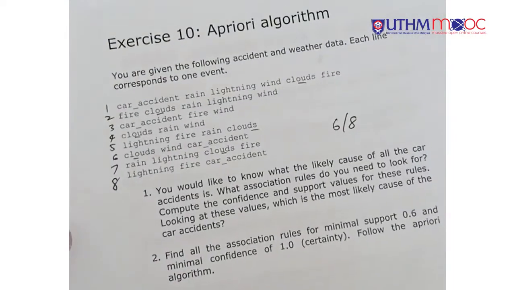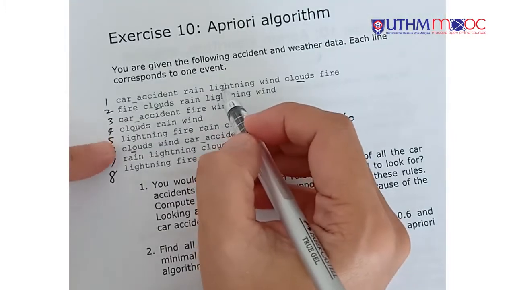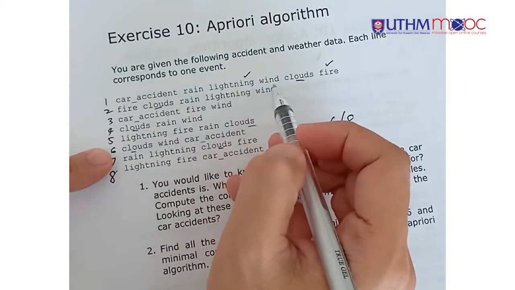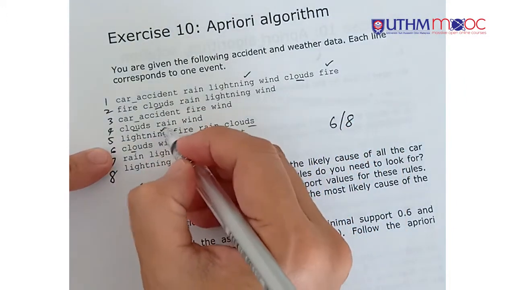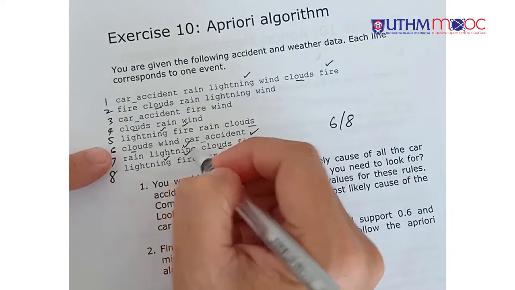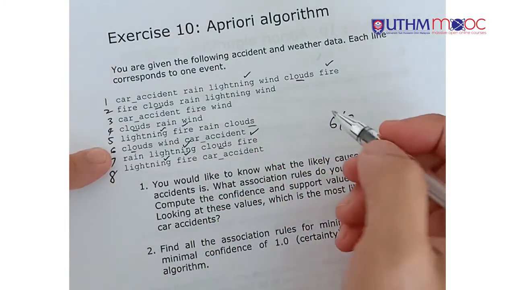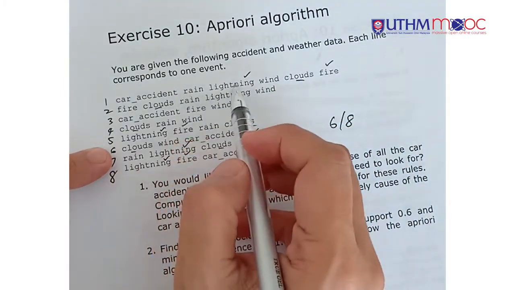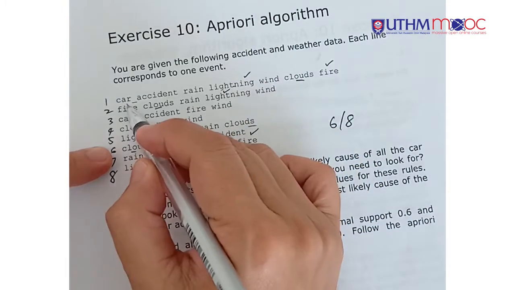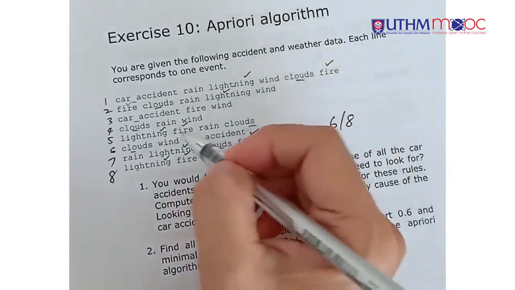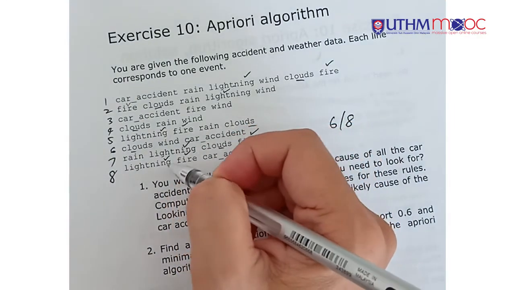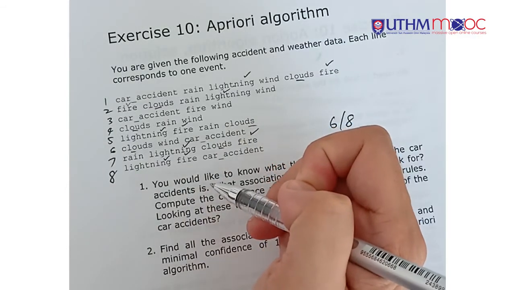So let's check that. This one, 1, lightning and fire, lightning no fire, lightning and fire. Is there any more? Lightning and fire, lightning and fire. So that is 4. Lightning and fire, we also have this one, that's 2. Lightning and fire, that's 3. Lightning and fire, that's 4.